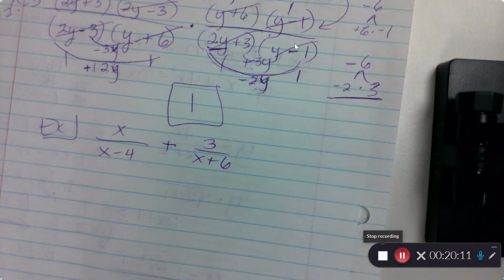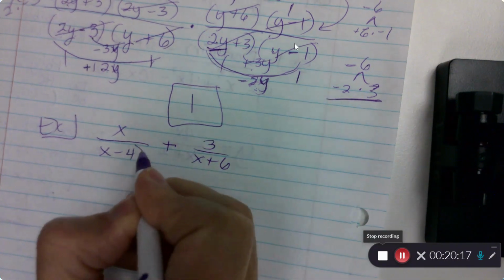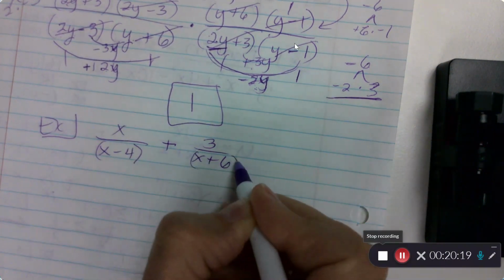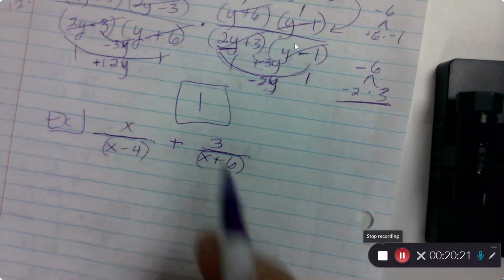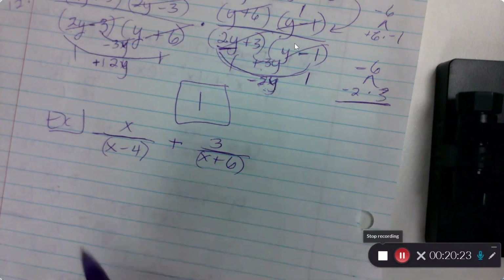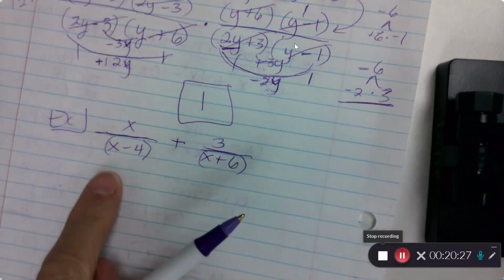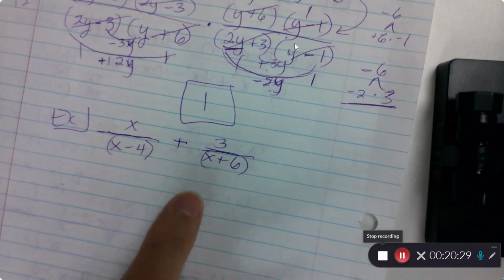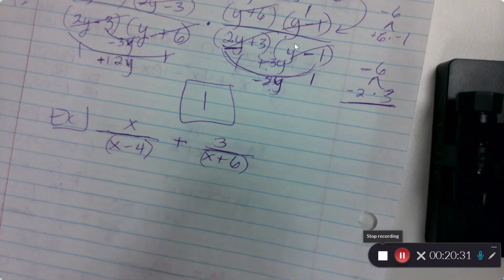All right, on this one, I heard common denominators. Everybody agree? That is a full term, isn't it? Add your parentheses if you need to. So what would the least common denominator be for these two? X minus 4 times x plus 6.